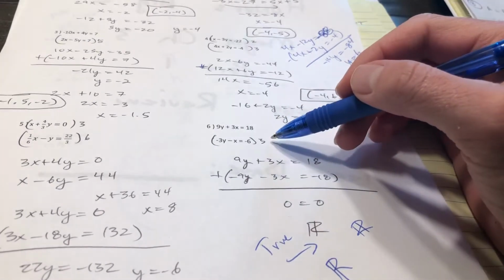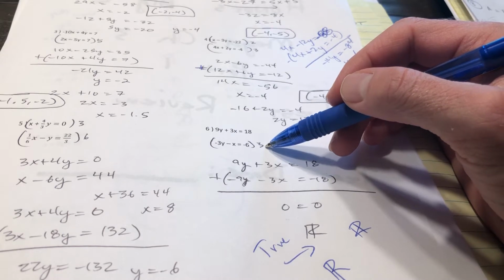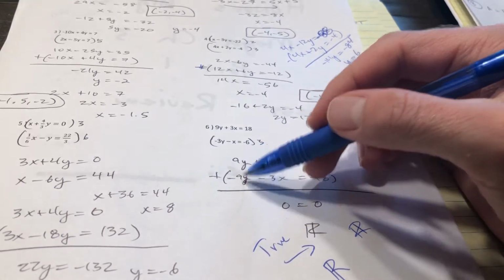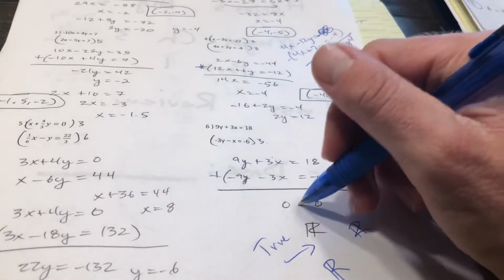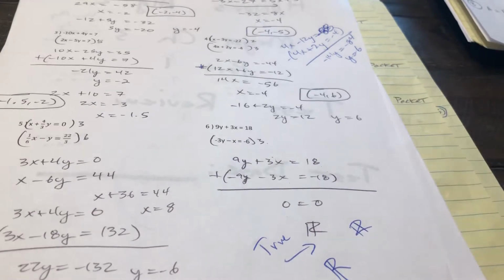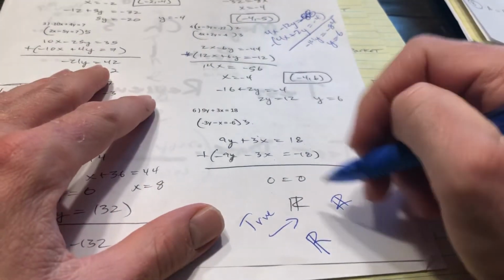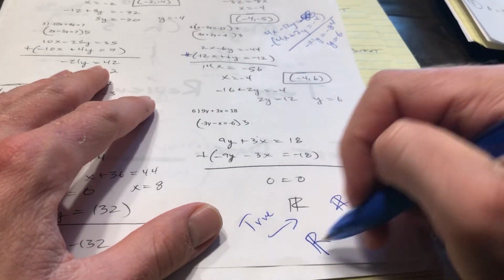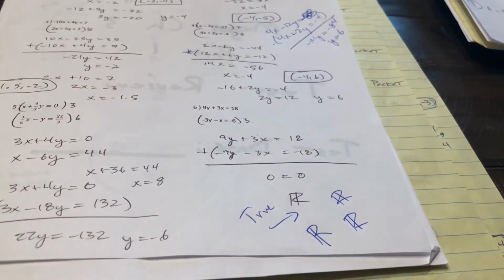I'm going to multiply that bottom equation by 3. It doesn't matter if I want to get rid of the y's or the x's. Everything is opposite. I'm left with 0 equals 0, which is a true statement. So true is not the actual answer. It's all real numbers, infinite solutions. Again, that is the R. I made several different ones there. It's the R with another line through it.